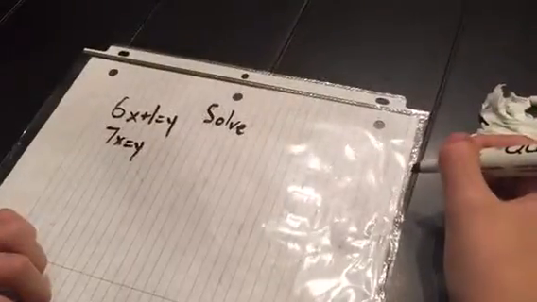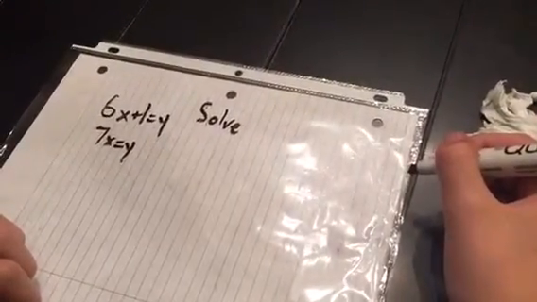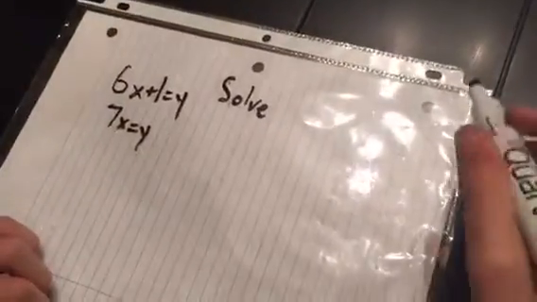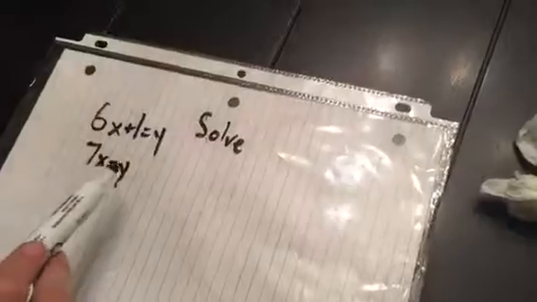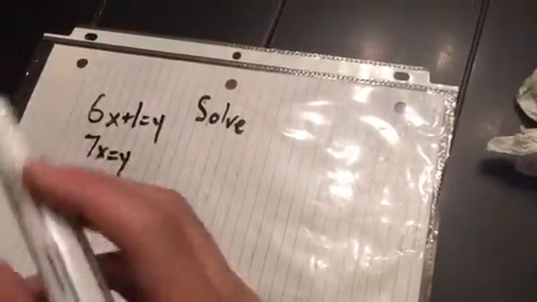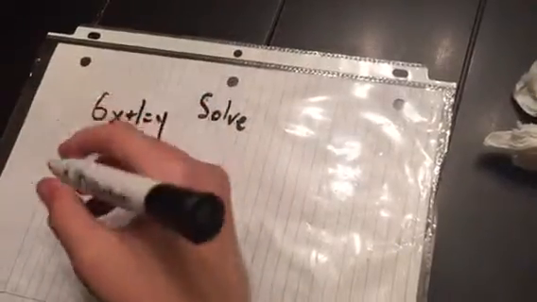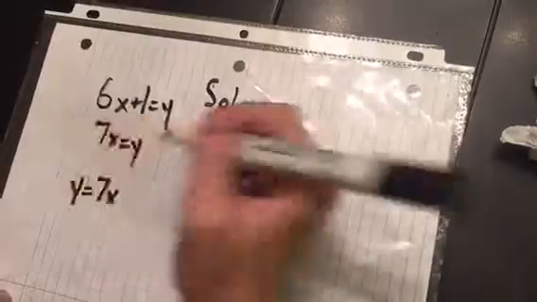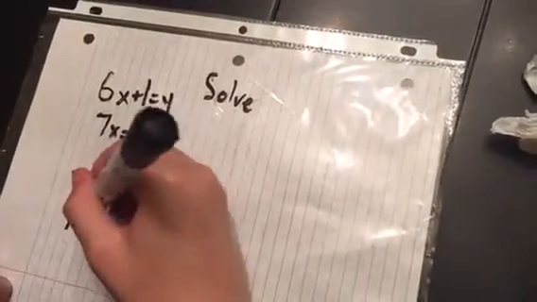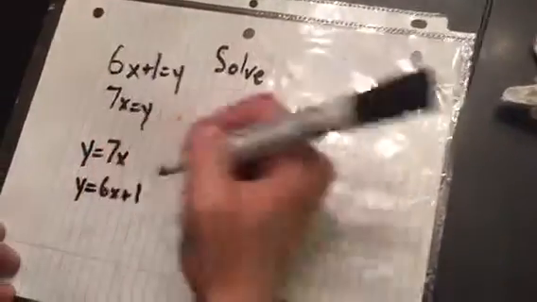Now we're going to do another practice equation. This one is definitely different because it doesn't start with y equals, but since we know this can be flipped and the y equals can go on the front, this is still really easy. So instead, we can just put it as y equals 7x and y equals 6x plus 1.